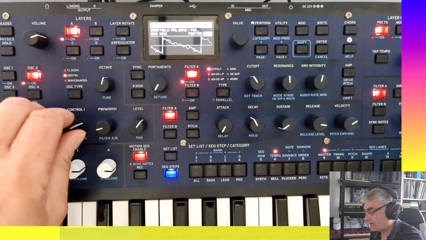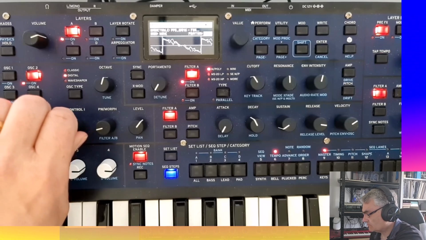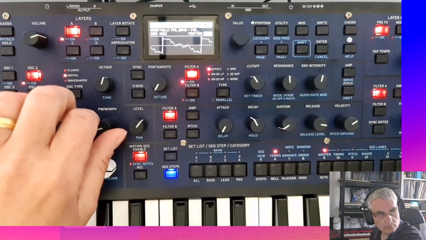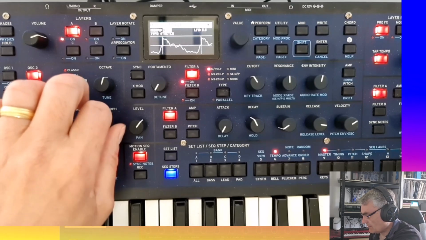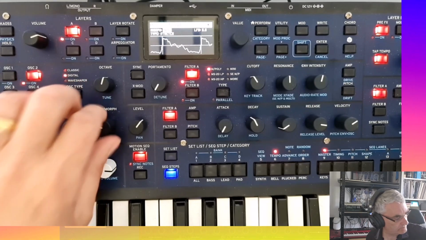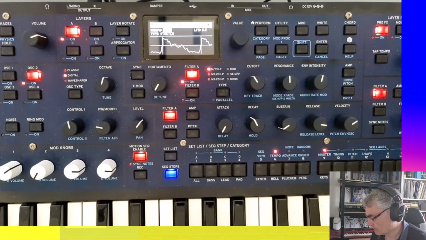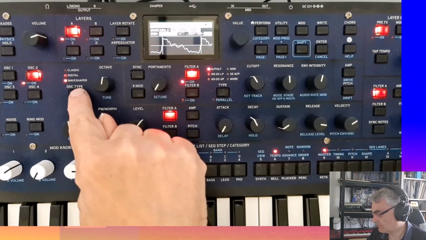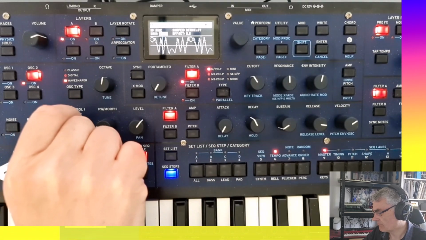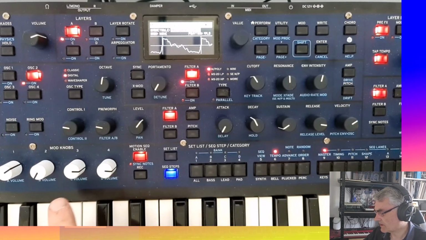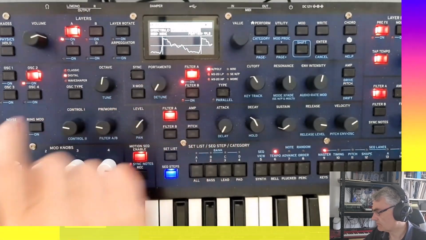And then this control now allows us to step through that wavetable. And we've got some morphing on that as well. So that's nice and easy to control. We could go for a wave shaper, but I'm going to leave it on the digital one for now.